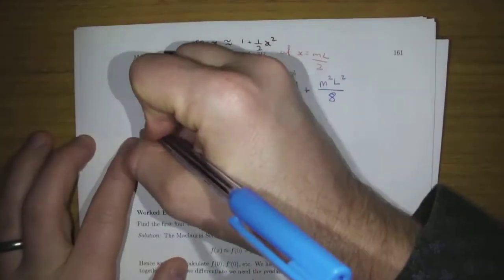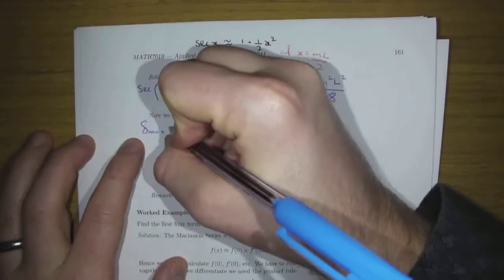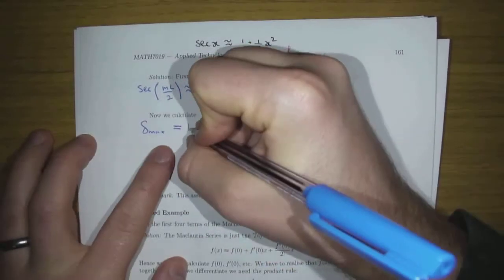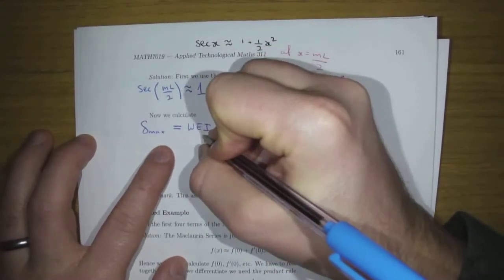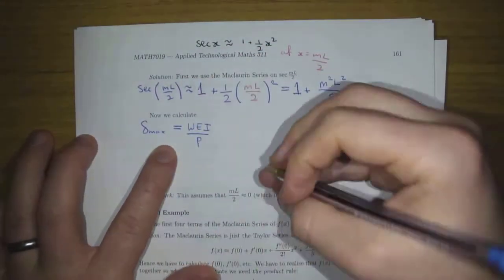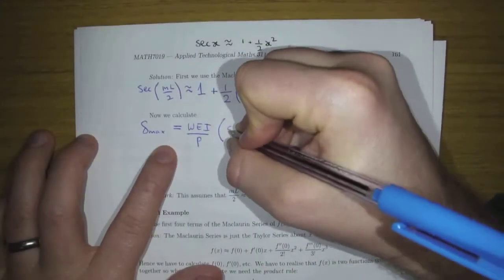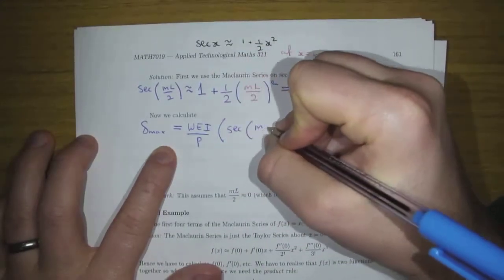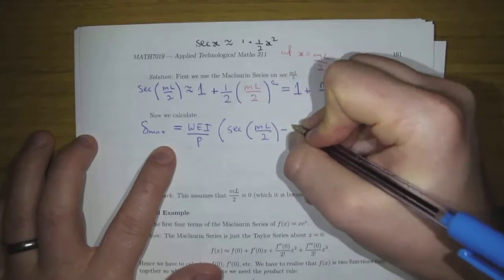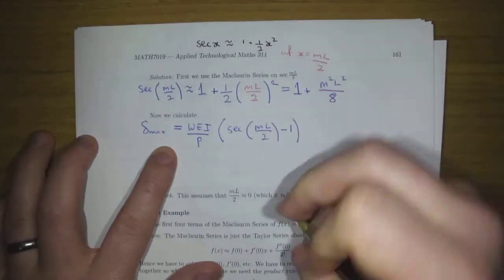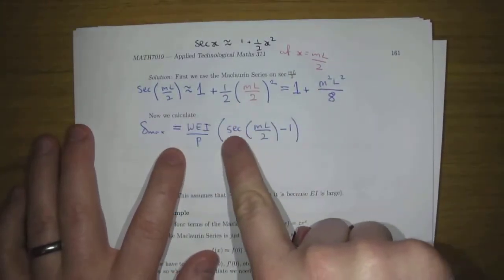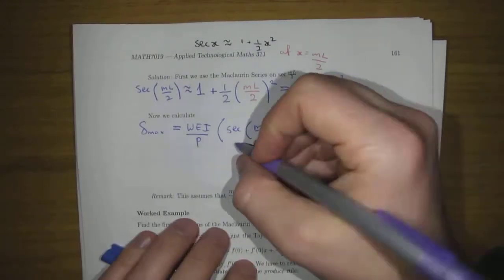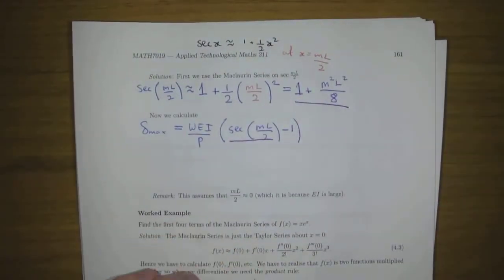And now I think we'll leave that there for the time being. So what we see is delta max, which is equal, this is exact, wEI over P times sec of mL over 2 minus 1. And we're going to approximate this with this.